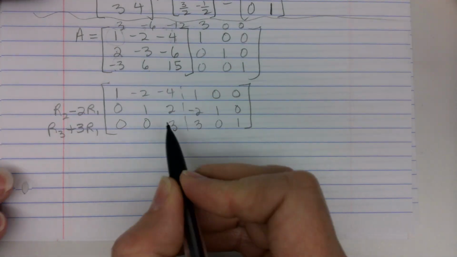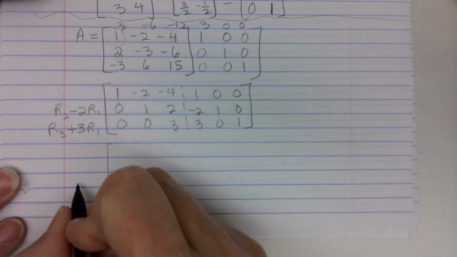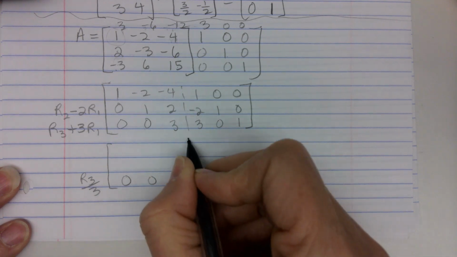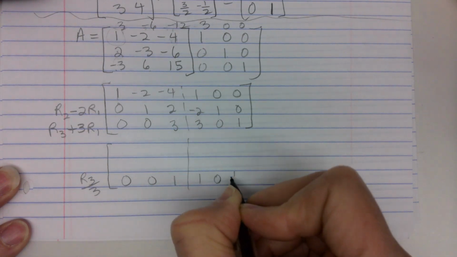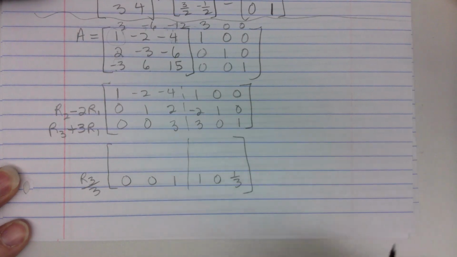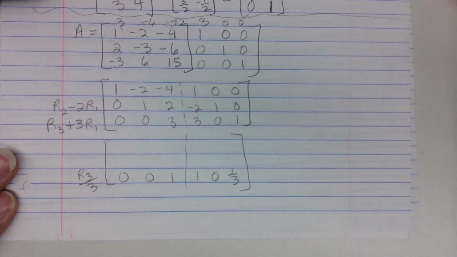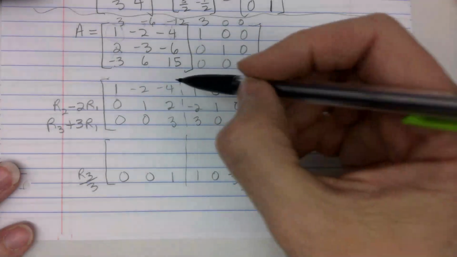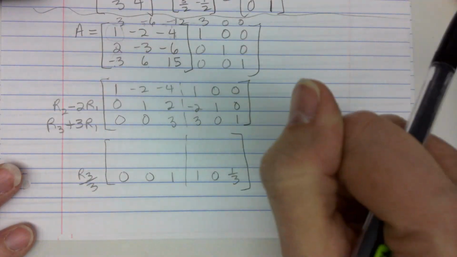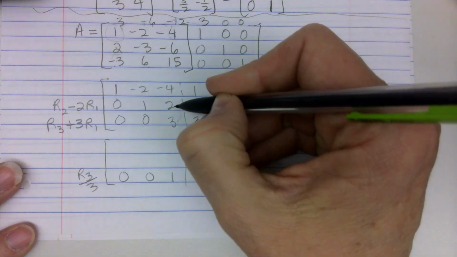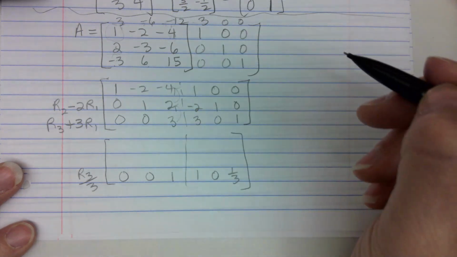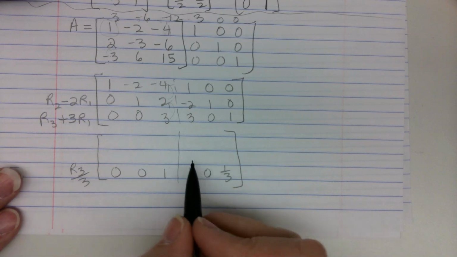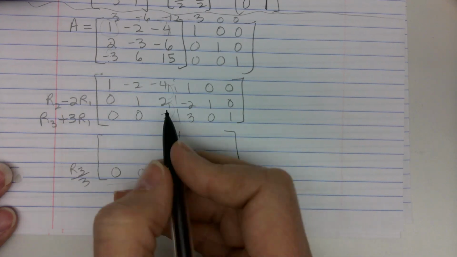We do need row 3 to be divided by what? 0, 0, 1, 1, 0, 1/3. Ooh. We might be getting a little ugly. But now we can't stop. Like we stopped at row echelon form before. Now we have to move up and get the zeros. Because I want to save paper, I'm going to now use the new row 3.